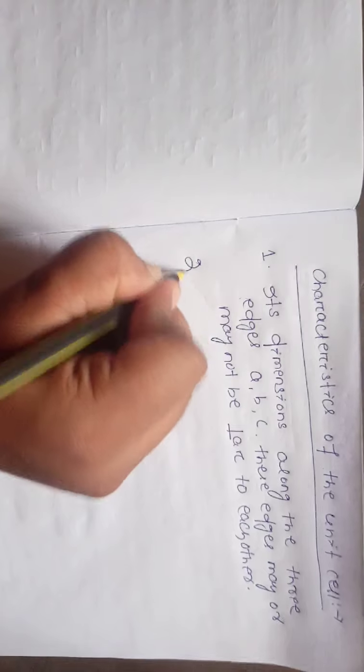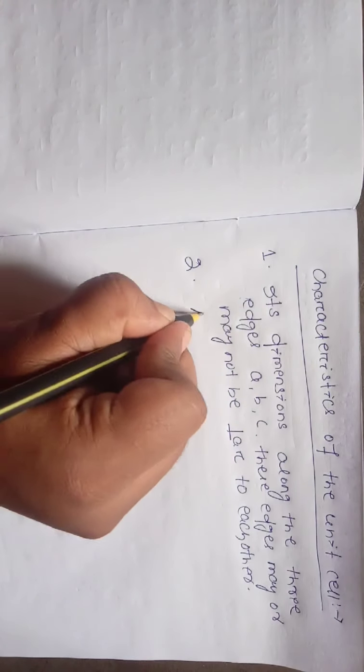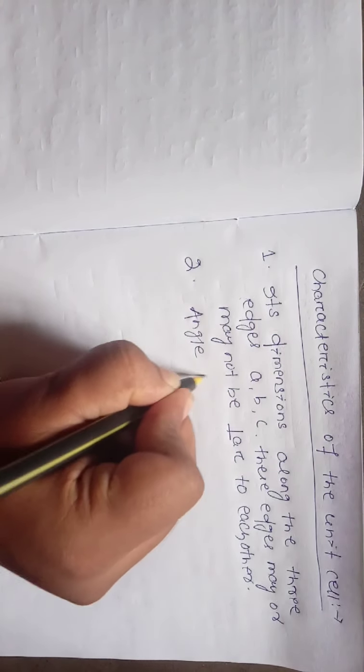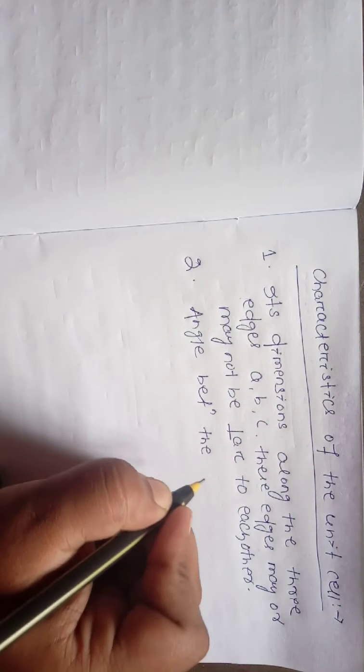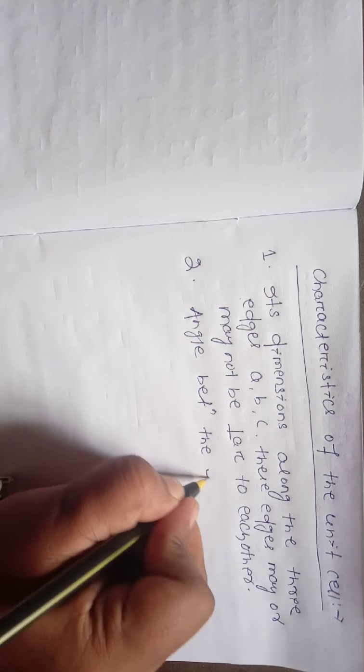And its second characteristic is the angle between the edges.